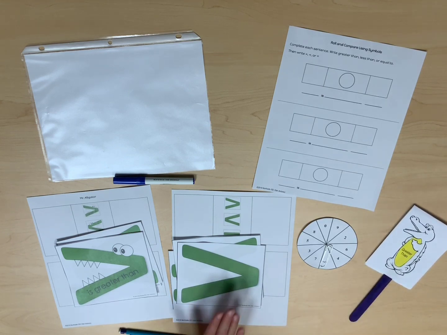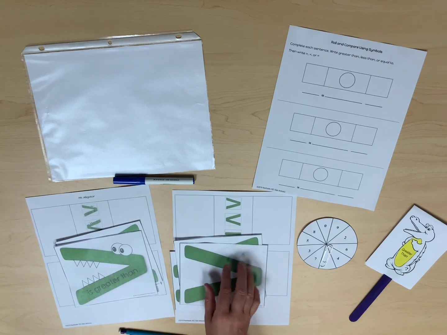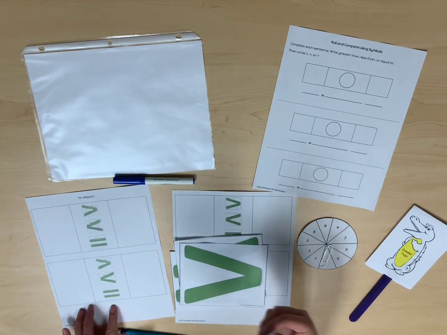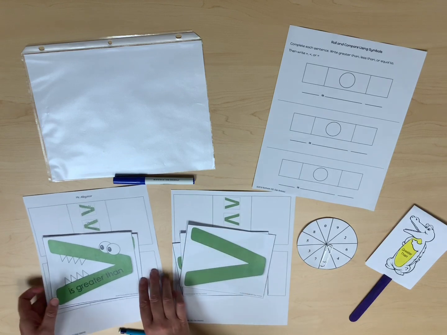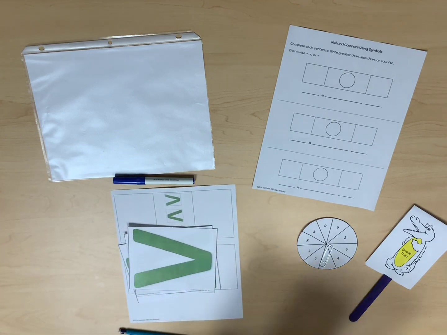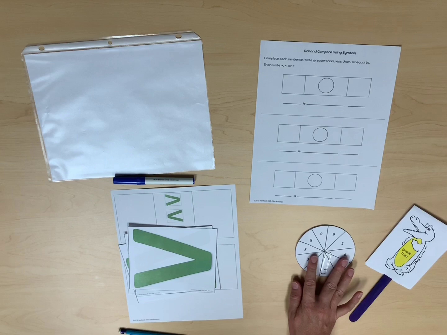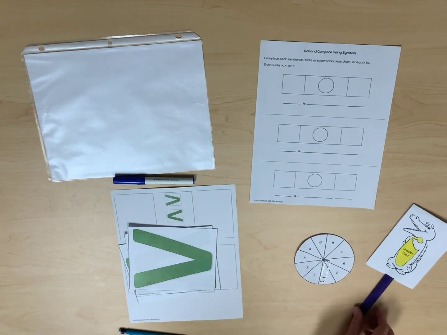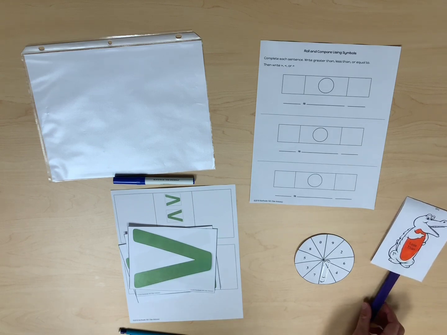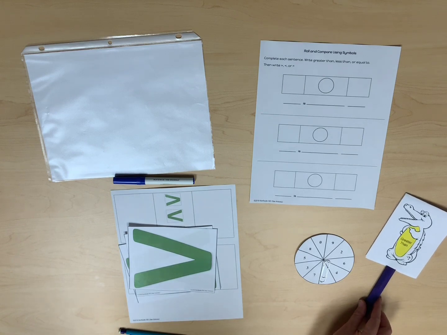You need some symbol cards. You'll notice I have symbol cards with an alligator and symbol cards without an alligator, as well as a recording sheet. For this demonstration, I'm going to use the symbol cards without the alligator. You'll also need a roll and compare using symbols recording sheet and a spinner with the digits 0 to 9. So we simply introduce the concept of greater than, less than, and equal to using Mr. Alligator, who likes to eat larger quantities.